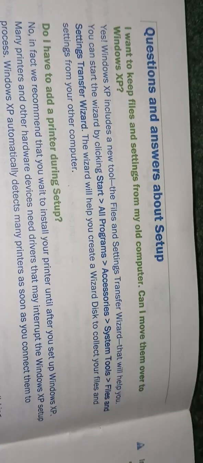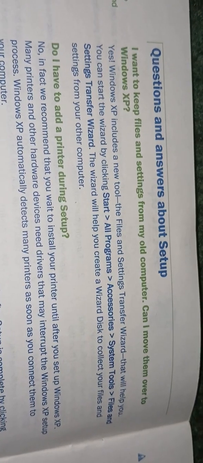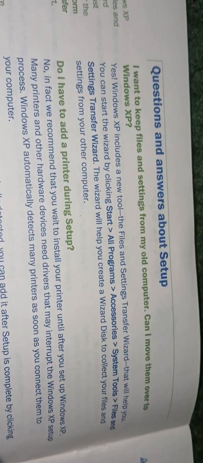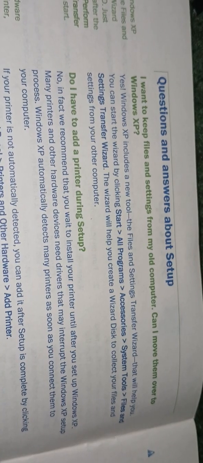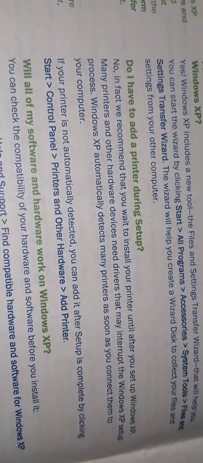Questions and answers about setup. I want to keep files and settings from my old computer. Can I move them to Windows XP? Yes. Windows XP includes a new tool, the Files and Settings Transfer Wizard, that will help you. You can start the wizard by clicking Start, All Programs, Accessories, System Tools, Files and Settings Transfer Wizard. The wizard will help you create a new wizard disk to collect your files and settings from your other computer.